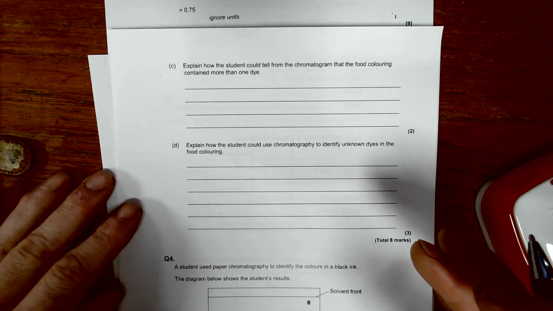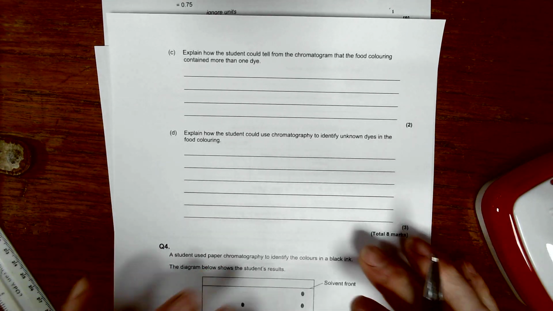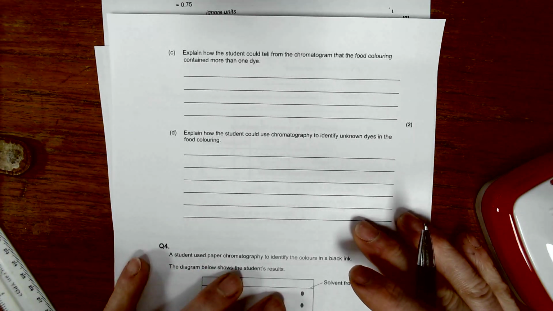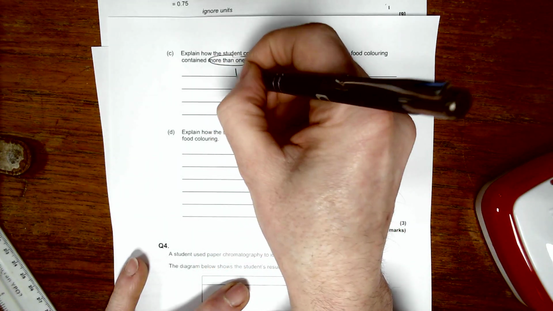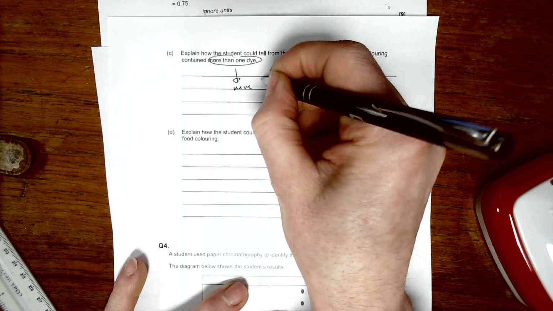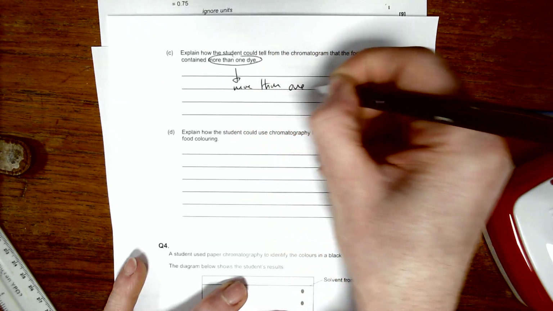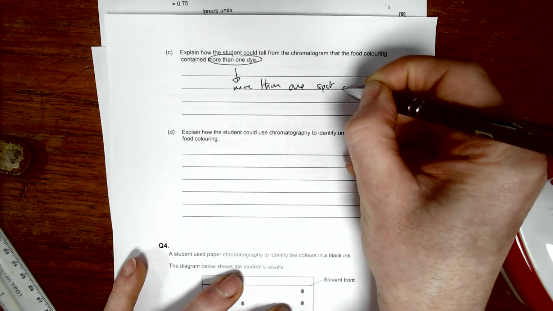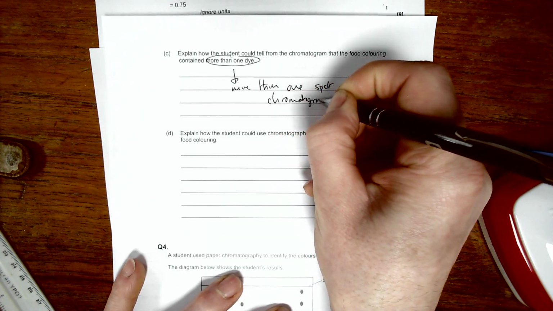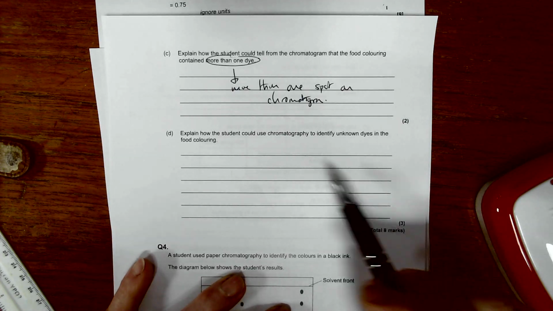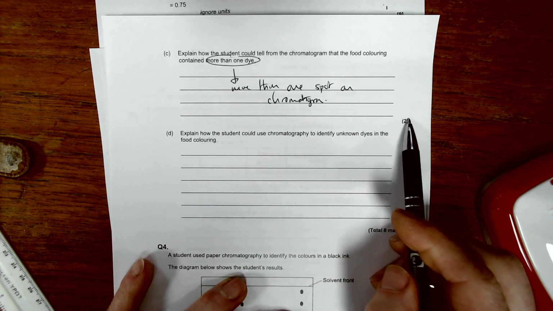Explain how the student could tell from the chromatogram that the food colouring contained more than one dye. If you've got more than one dye, you will have more than one spot on the chromatogram. Now then, why is that going to be 2 marks?